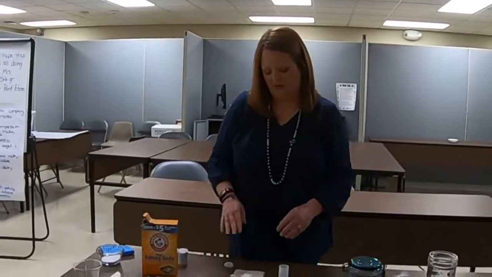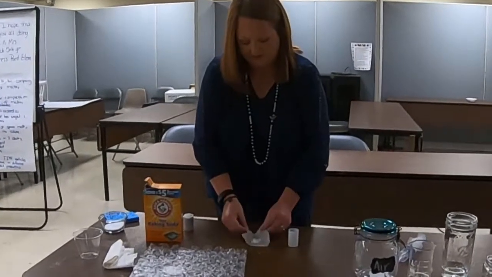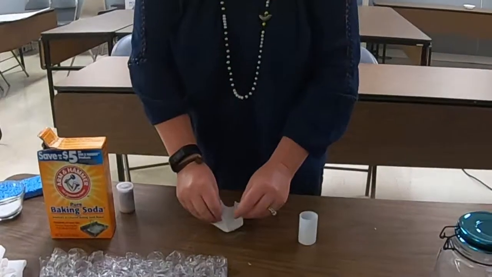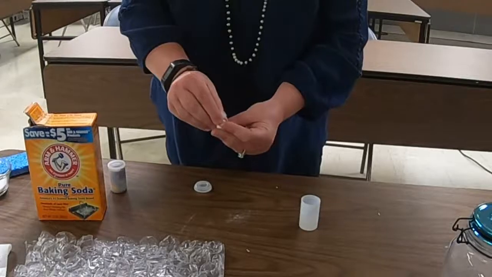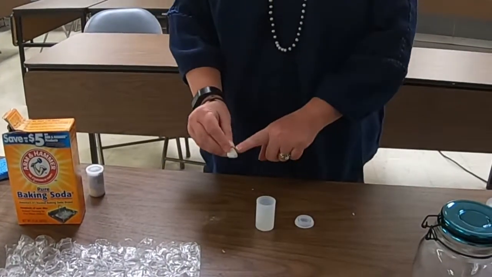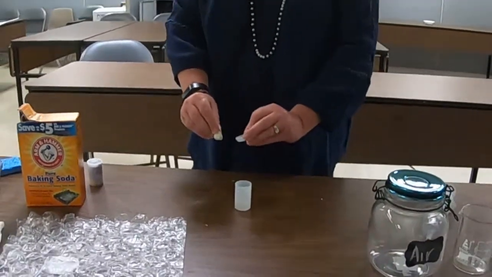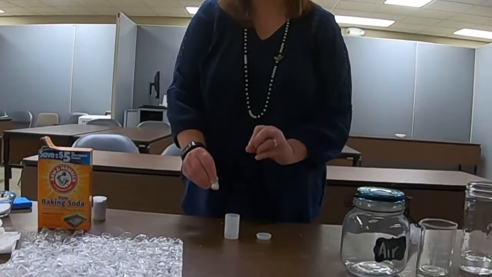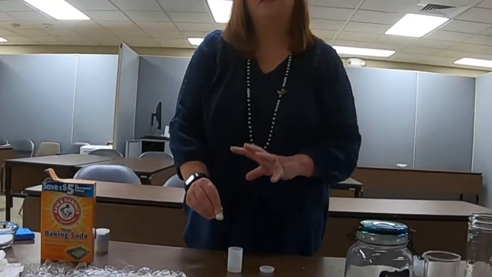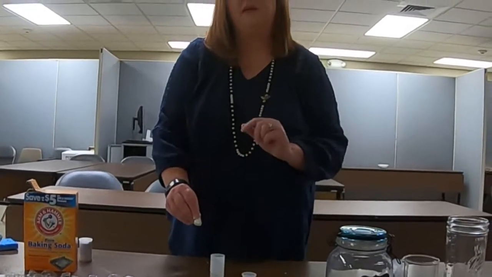Now, to create more gas, I'm going to have to create a chemical reaction. So on this little piece of tissue here, I have put some baking soda. Now I'm going to make a little baking soda packet. And the purpose of the tissue is really just to give me a few seconds to get the lid on my canister. Now, in just a second, I'm going to drop this packet of baking soda into my vinegar, and I'm going to put the cap on my film canister tightly. And that's going to create a chemical reaction. And that chemical reaction is going to produce gas. And those gases are going to go crazy, and they're going to want to take as much space as they can get.